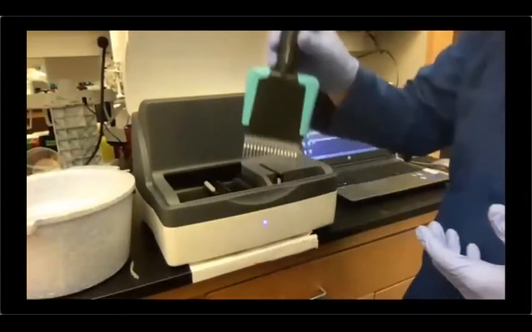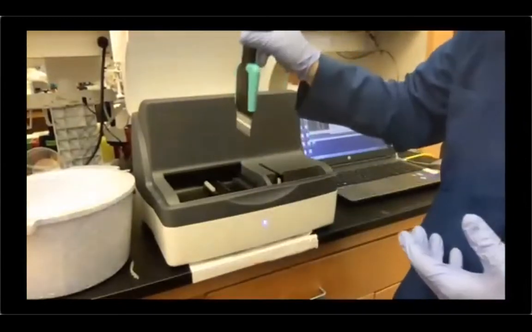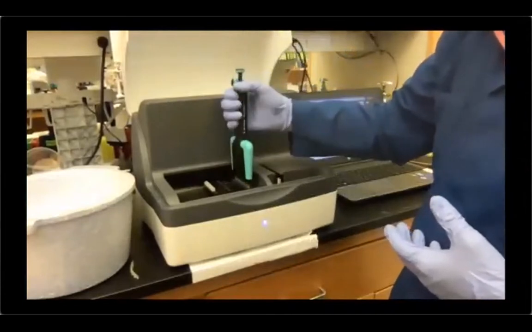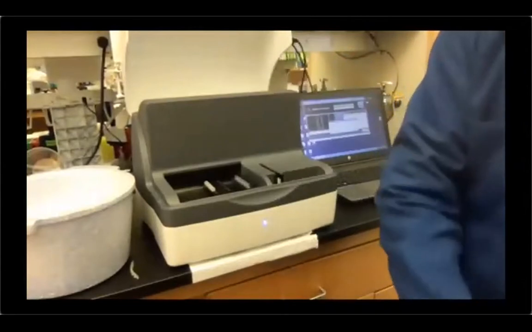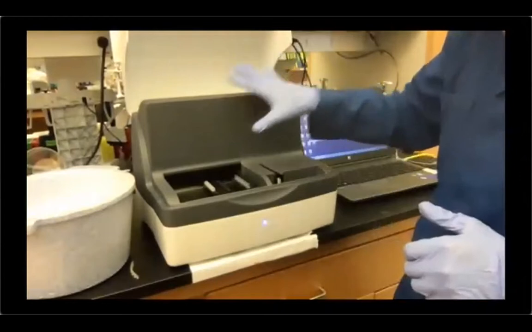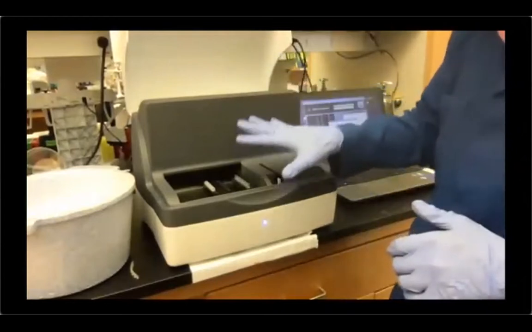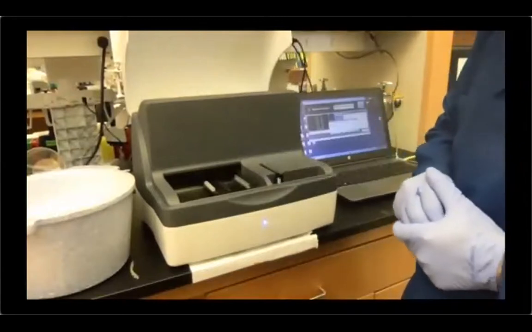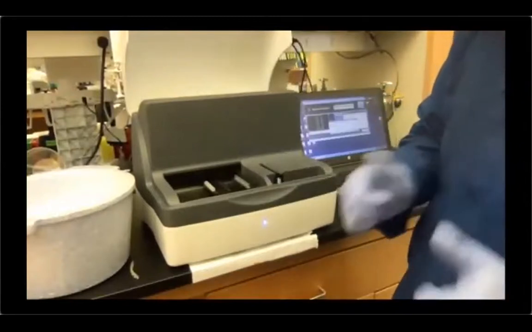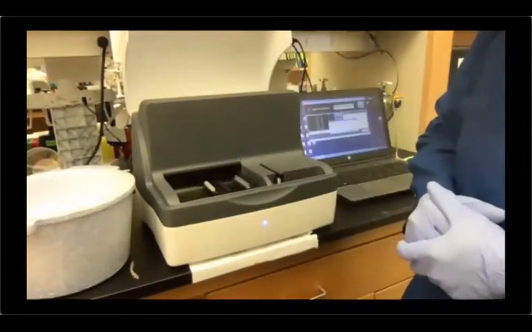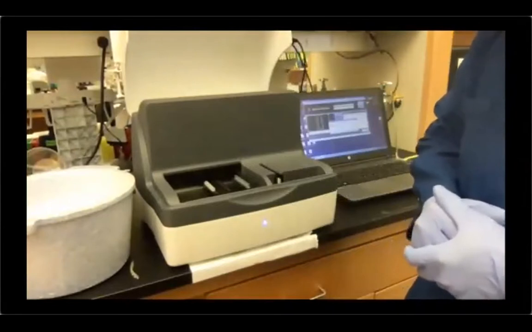I usually just put the full 16 tips into the system, and as you can see, I just drop the tips here. The machine will only use the tips that are needed. The tips that are not needed, we can recover and reuse again.